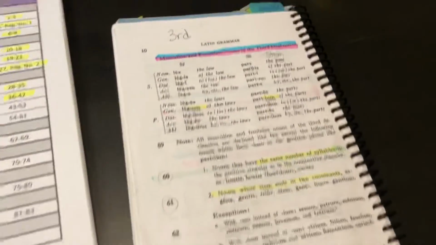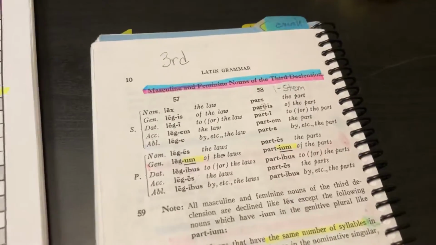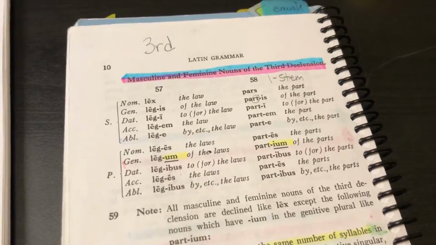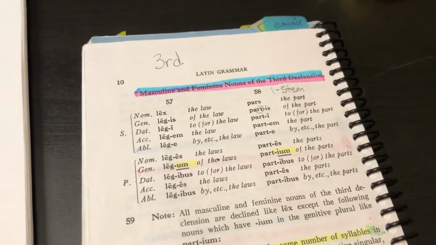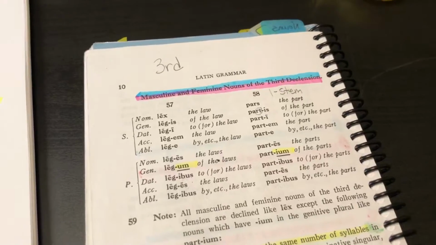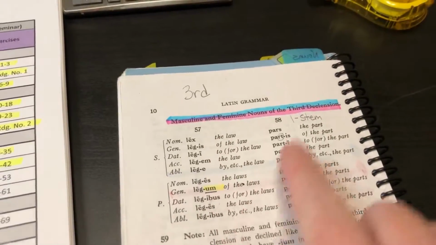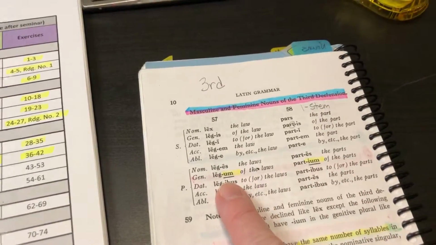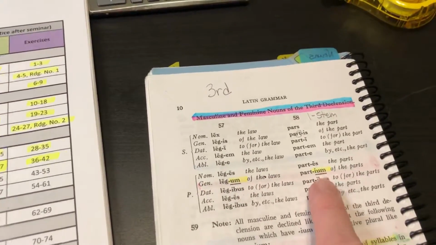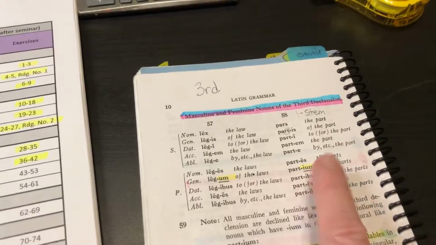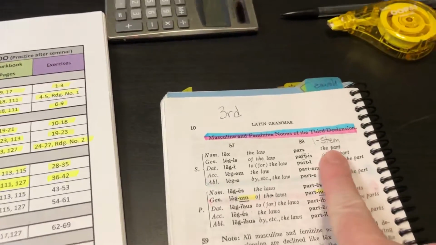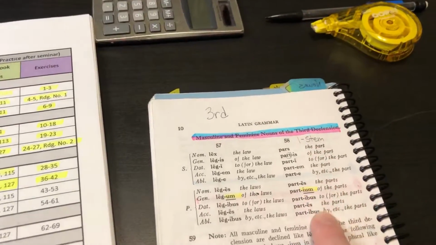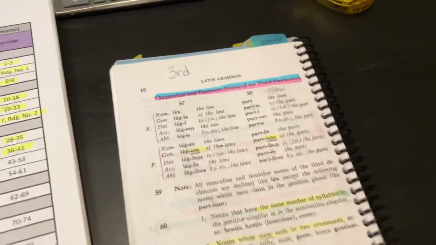So we came over here and we looked at our 2 declensions, or the 2 groupings of third declension that we've learned so far, and that would be rule 57 and rule 58. The only difference between these 2 is the genitive plural here and here. And because we have an I in this one, we're going to call this one I stem. Notice I have it written right there. So this is our I stem.